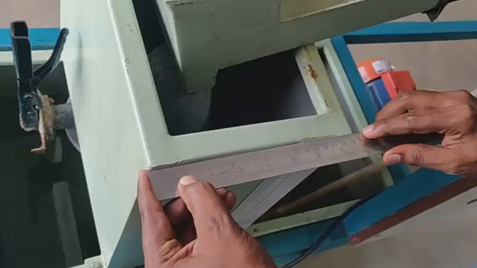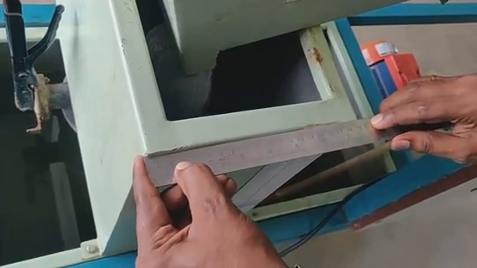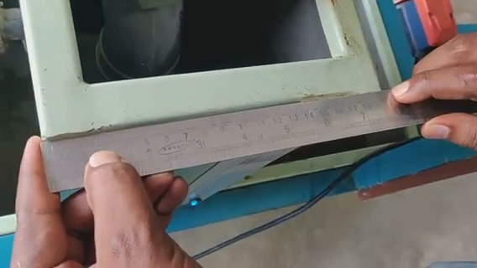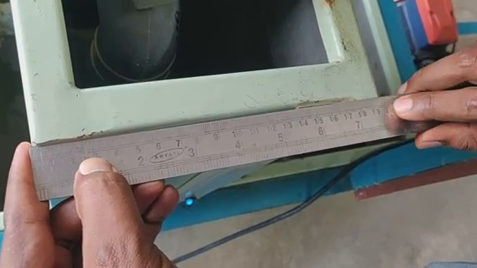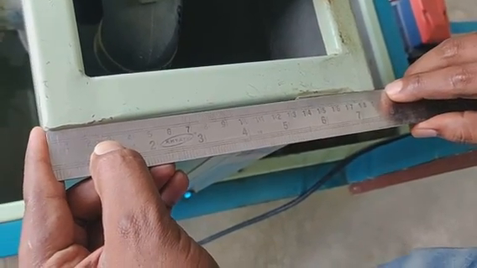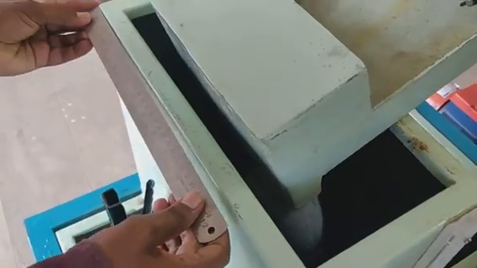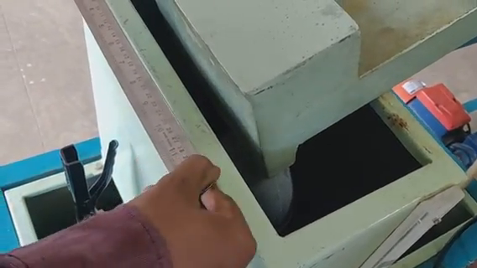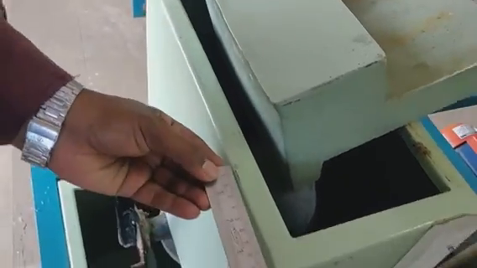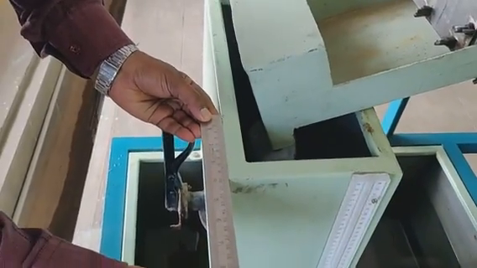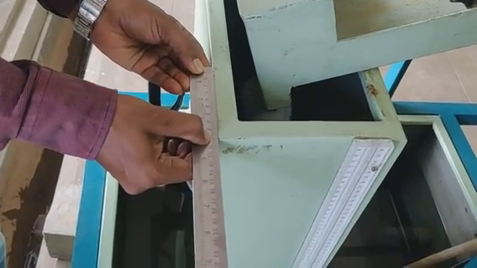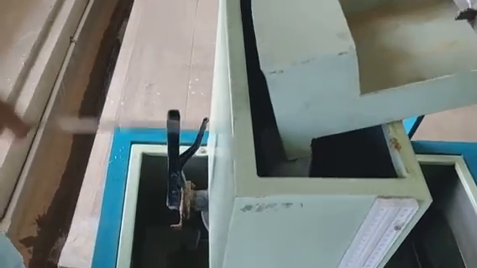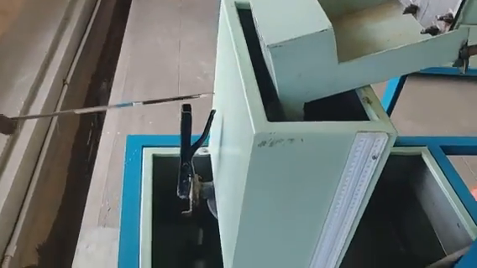Here this is 20 centimeter, 20 by 40. This is the 20 by 40 tank.